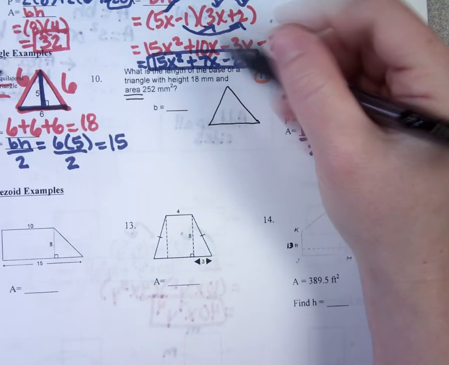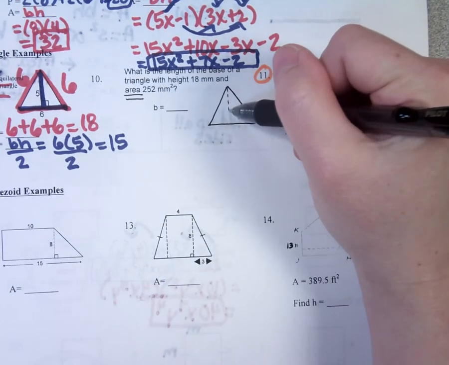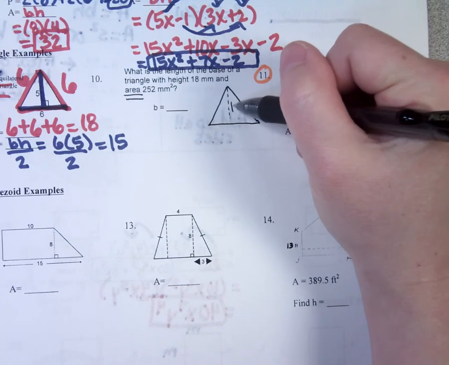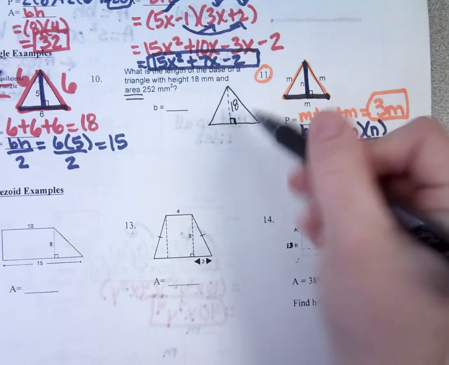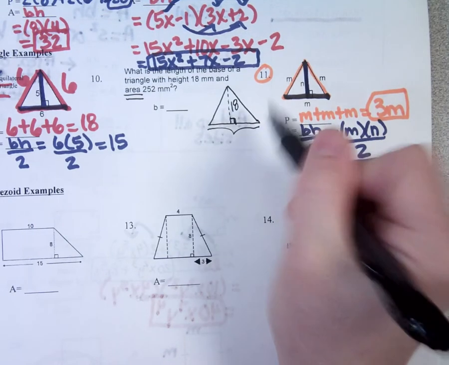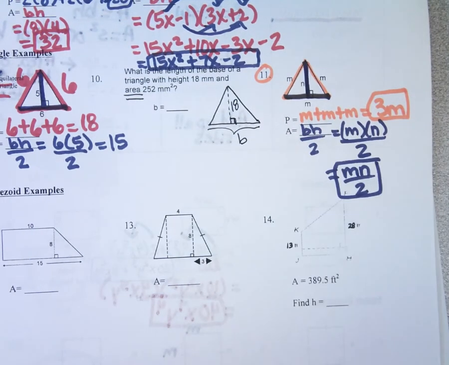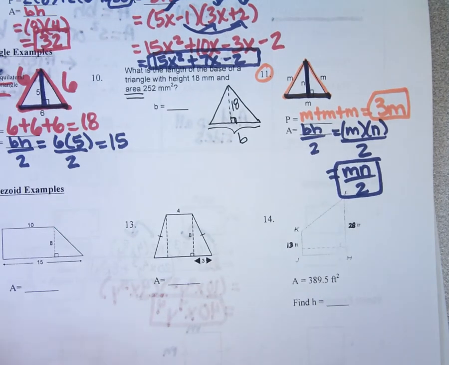So it says it has a height of 18. So I'm just going to drop down this thing called an altitude. Its height is 18. The altitude always makes a right angle with the base. I'm looking for the length of this base. I don't know what he is. I'm going to call him B. And then I do know what the area is.